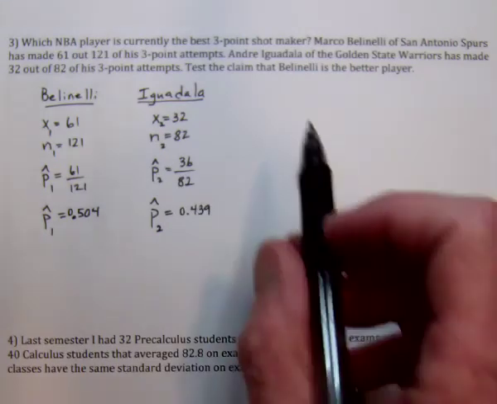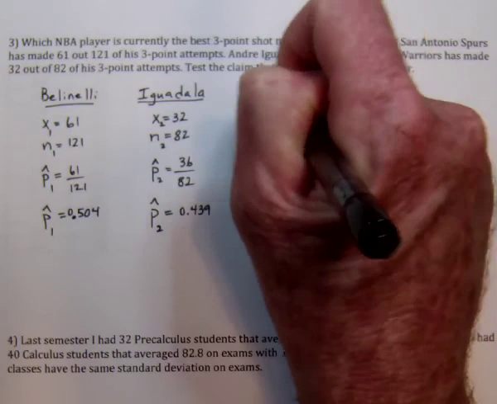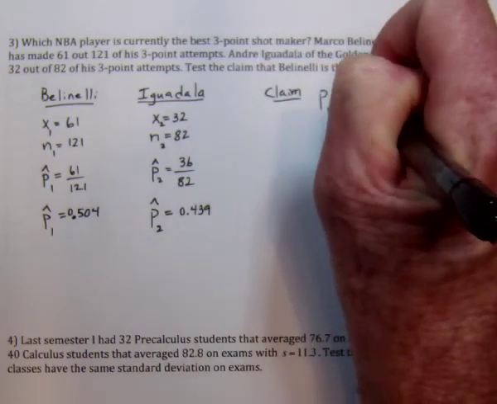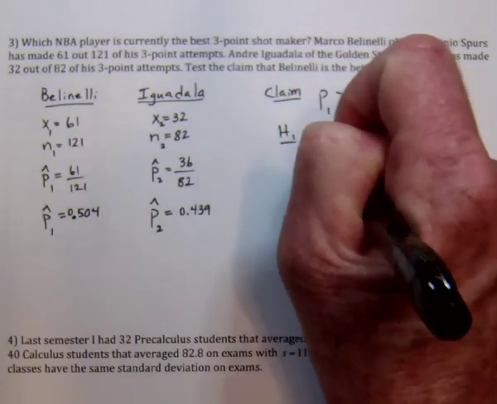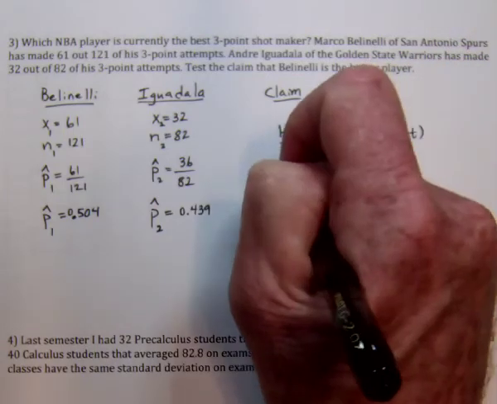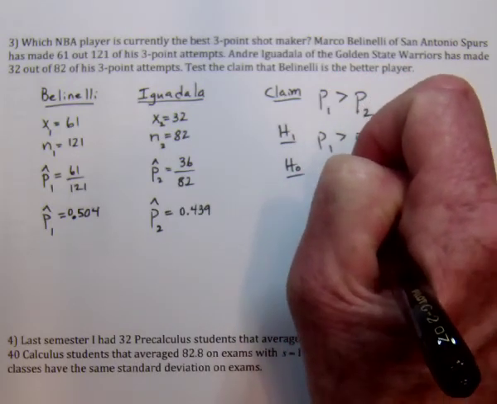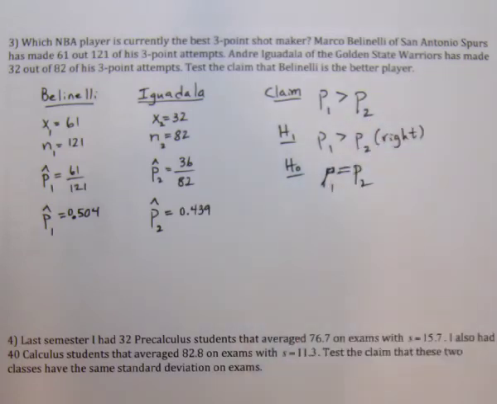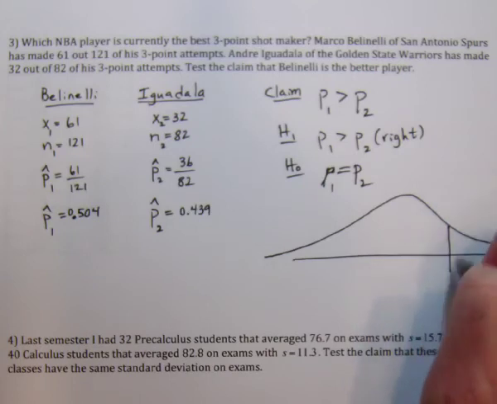Now the claim. Test the claim that Marco is the better player. So the claim is that P1 is a better percentage than P2 in general. So that means that H1 is going to be pointing to the right, and then H sub 0 will have that P1 equals P2. And since it's about proportions, then it's going to be the Z distribution.